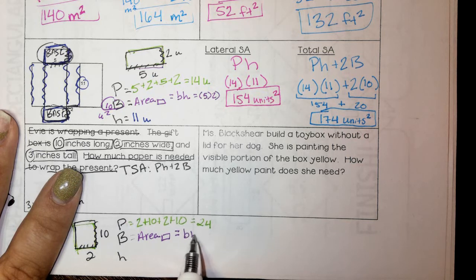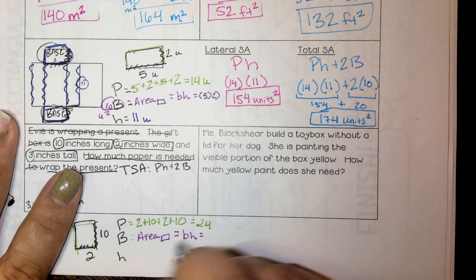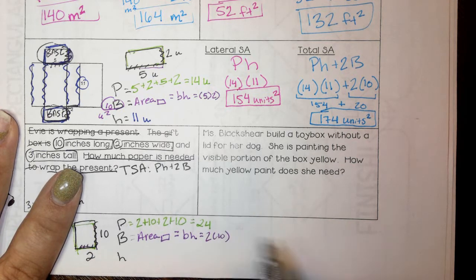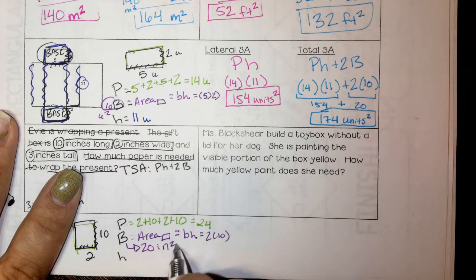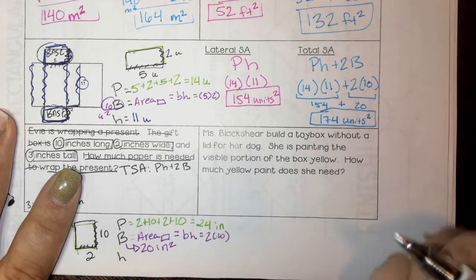That formula is BH, which is 2 by 10, which is 20. And these are in inches, so this is inches squared, that's a type of area. Perimeter is just normal inches.